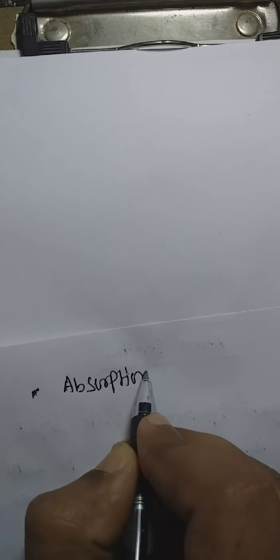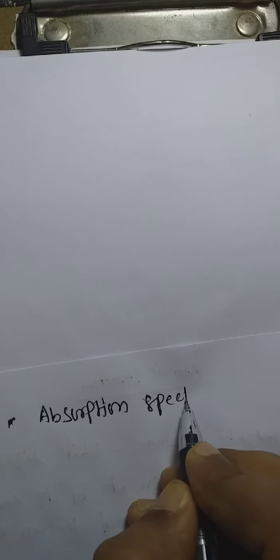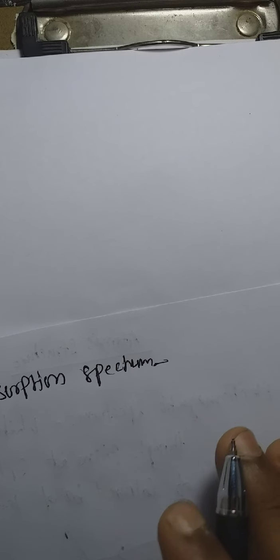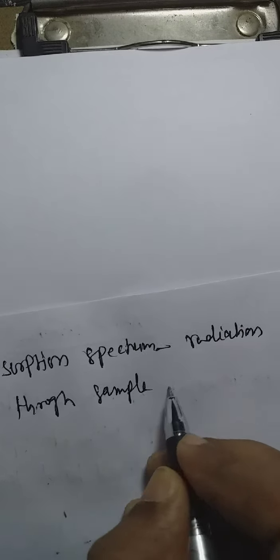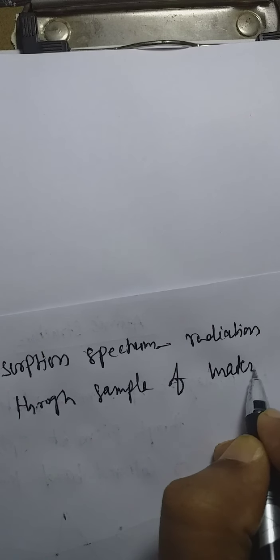The second type of spectrum is called the absorption spectrum. In this, radiation passes through a sample of material. The sample absorbs radiation.